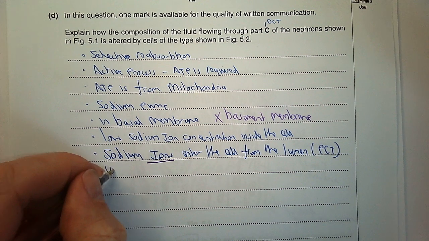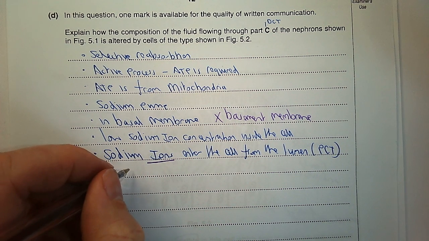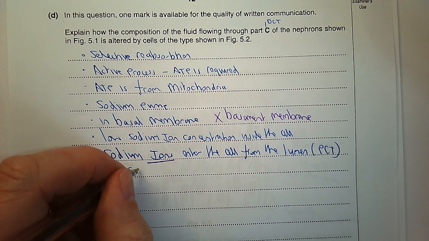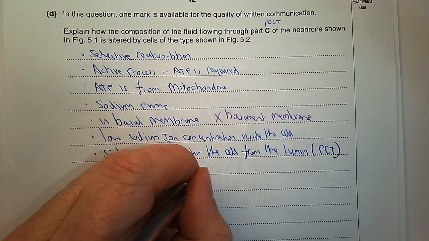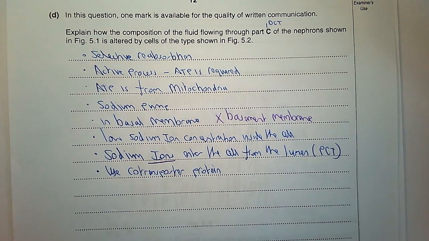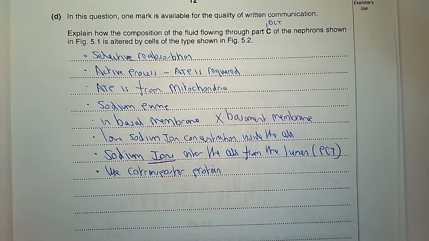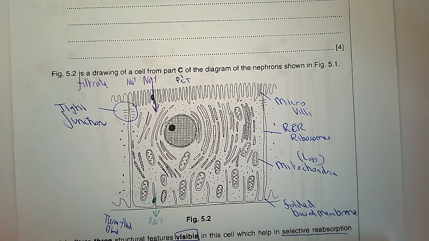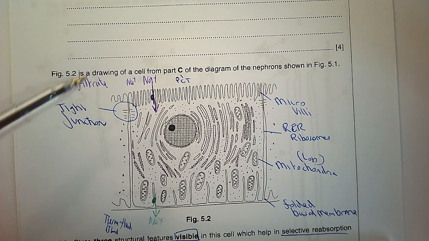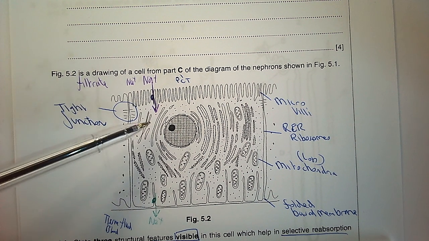And that they use a co-transporter protein. So we have the co-transport proteins then on this brush border cell.